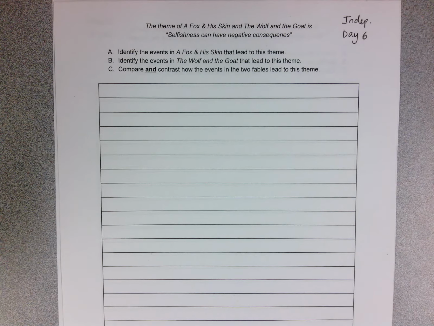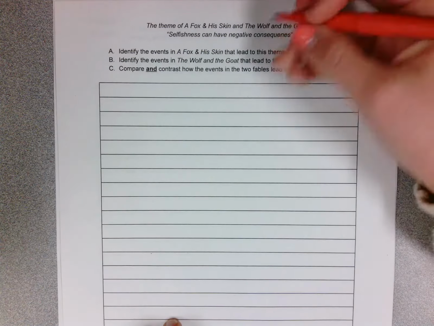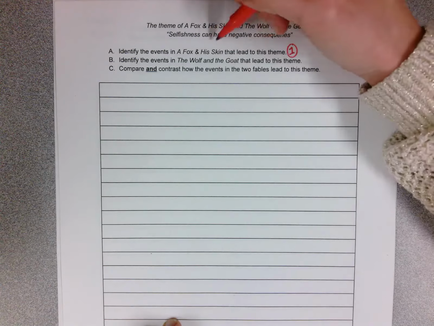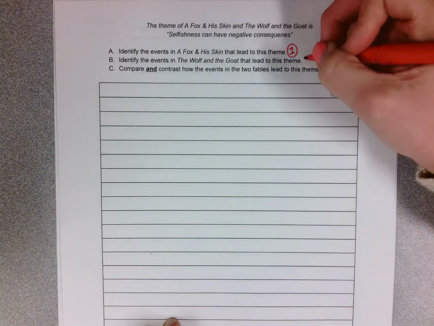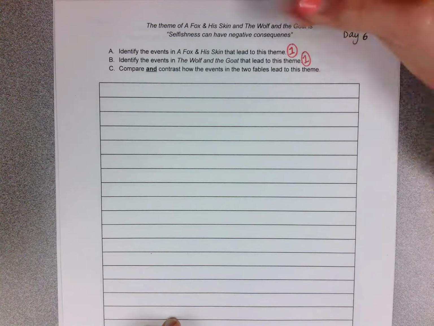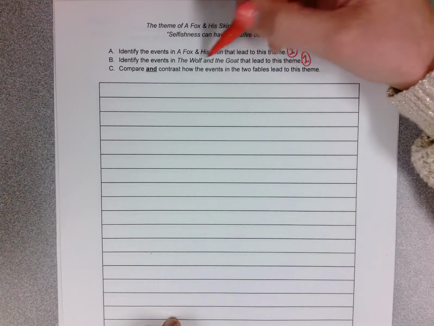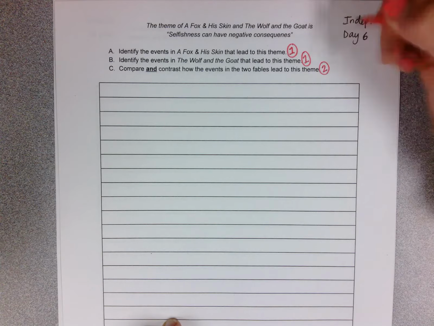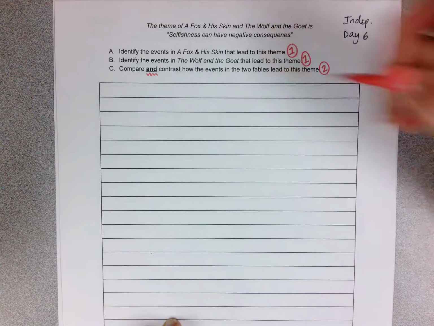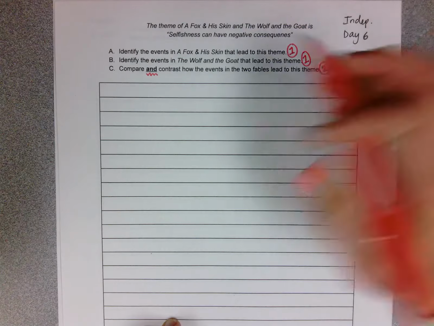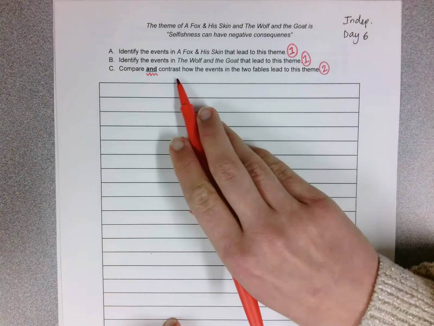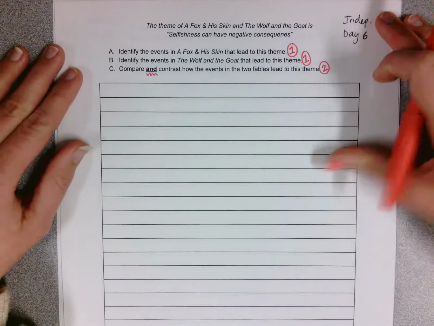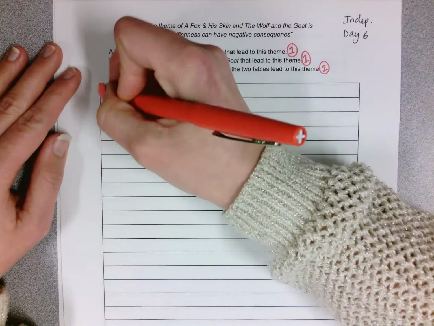So really quickly, I'm going to go over the point values with you and remind you that Part A is going to be worth 1 point because you are identifying one or two major events that lead to this theme from this story. Part B is also going to be worth 1 point because you're identifying one or two major events from the other story that lead to the theme. And then Part C is going to be worth 2 points. It has that word "and" in there. That should be a clue that you have to do more than one thing. You're going to compare, tell a similarity, and contrast, tell a difference about how the events in the two fables lead to this theme. So we're going to start off with Part A.